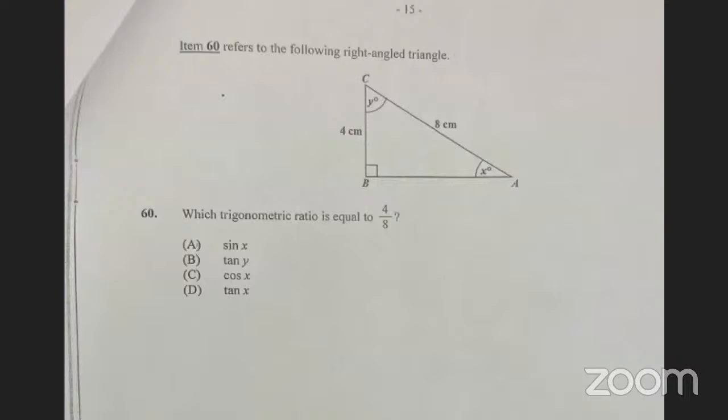Right? Using the trig ratio, which trig ratio is 4 and 8? So you have opposite over hypotenuse. Right? Opposite over hypotenuse is sine x. Right? Sine x. Opposite over hypotenuse. All right, nice.